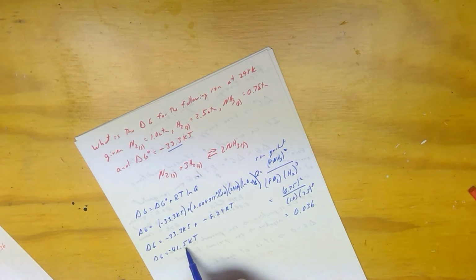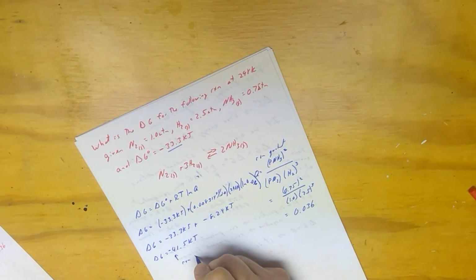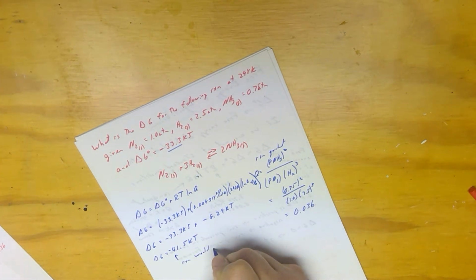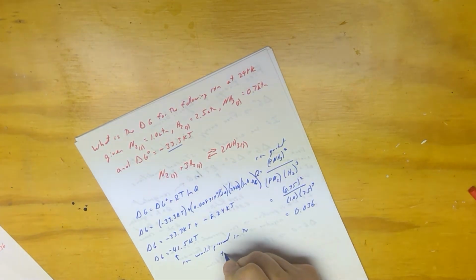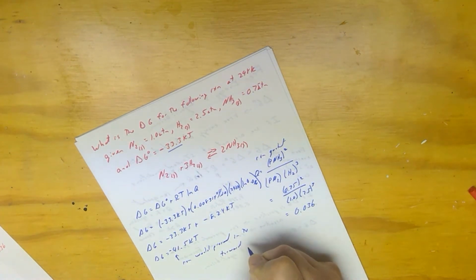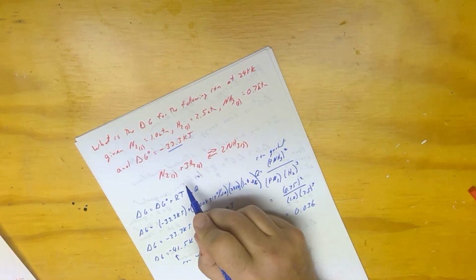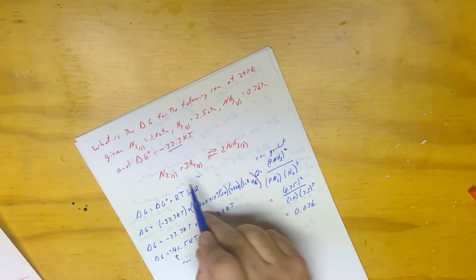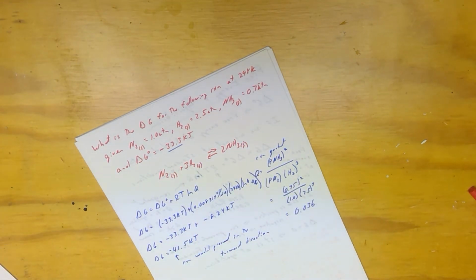So we got negative 41.5 kilojoules. What is this negative telling us? Well, the reaction would proceed in the forward direction. So we would go in the forward direction. It would move from here to here.